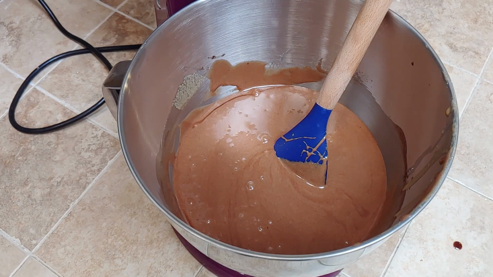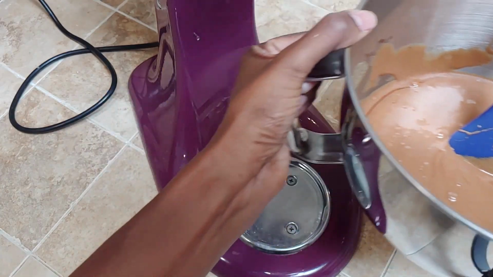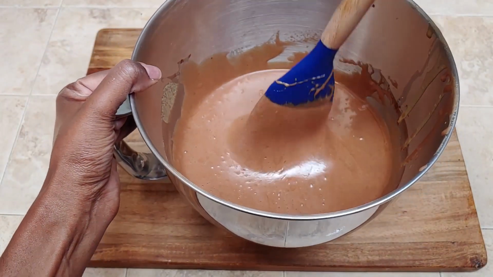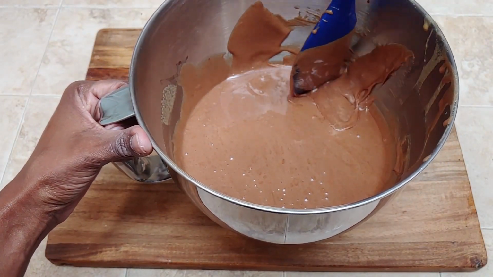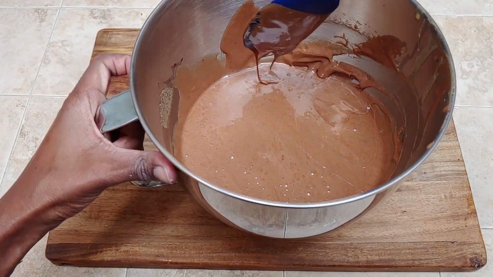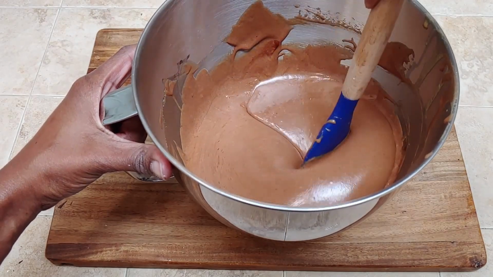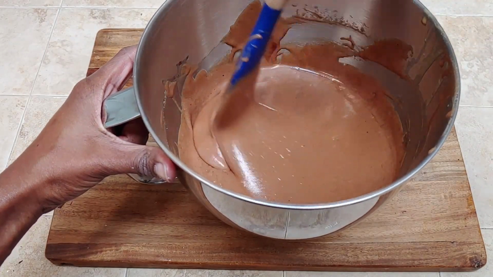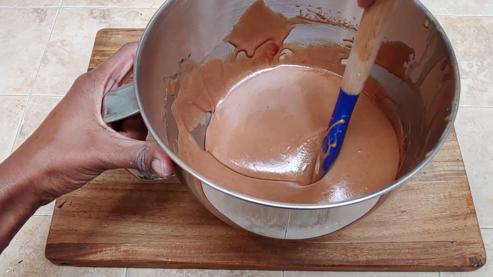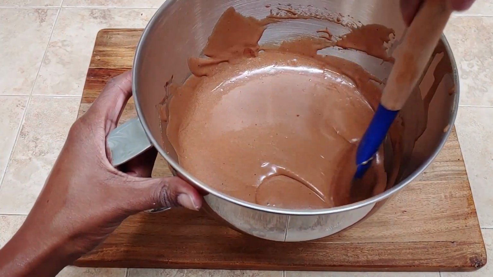Okay, now we're going to go ahead and add in our dry ingredients. So our cocoa powder, our flour, our cornstarch, and our sea salt that we've sifted together earlier. And I'm just going to, again, make sure I'm scraping the bottom, make sure there's nothing on the bottom of the bowl before we go ahead and fold in our flour mixture.